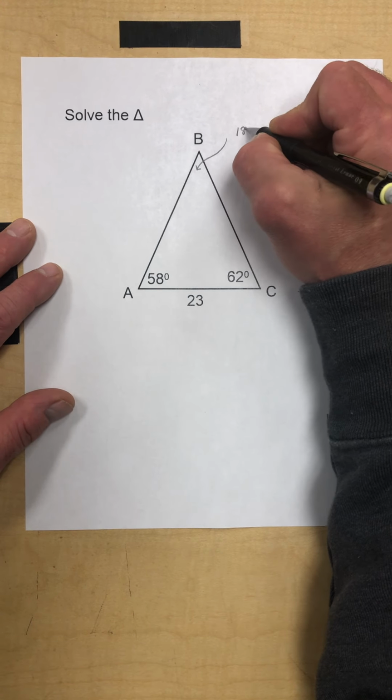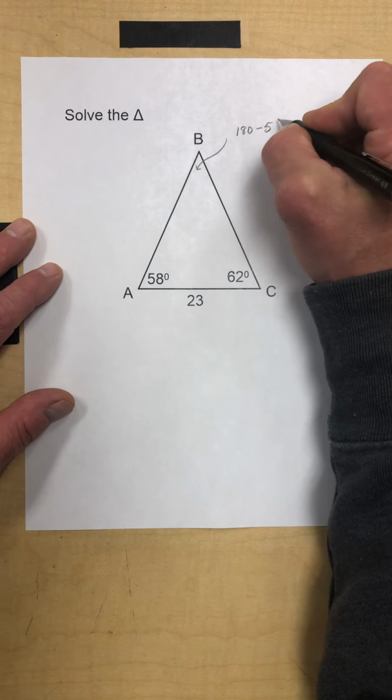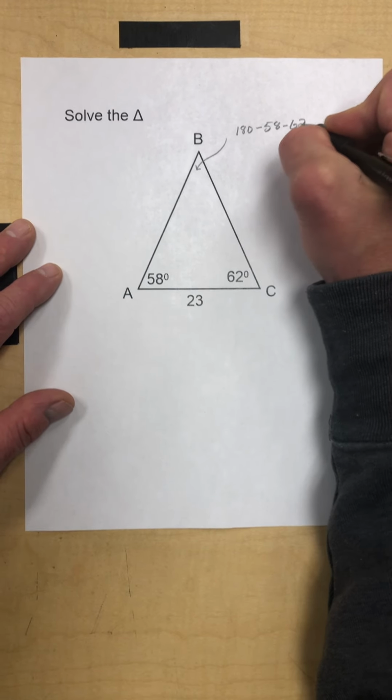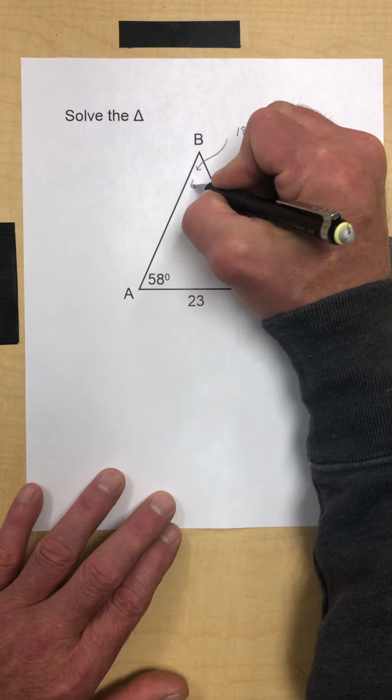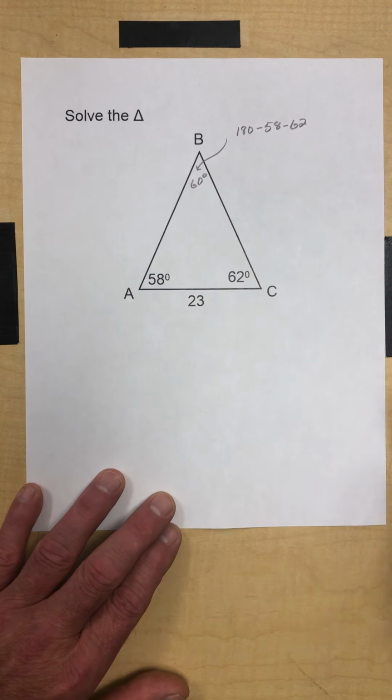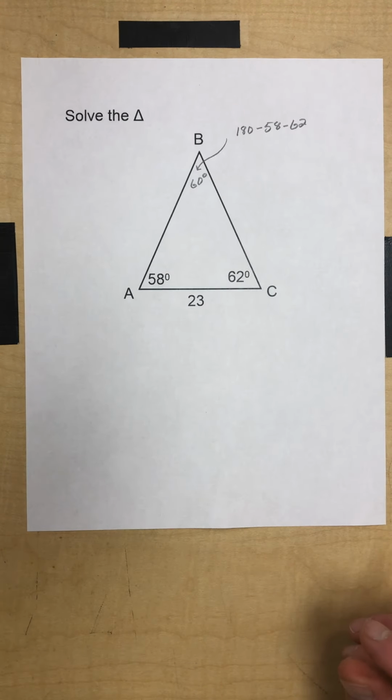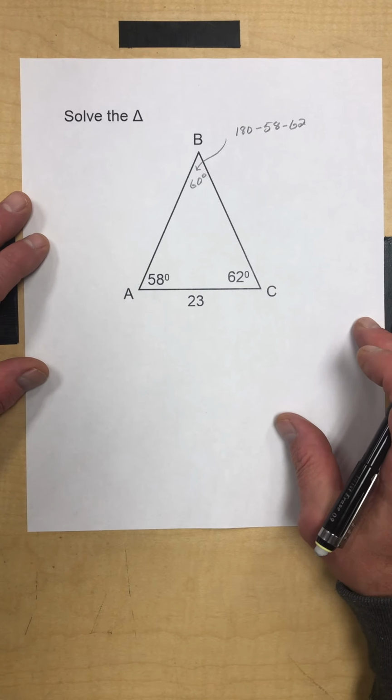So we go 180 minus the 58 minus the 62, okay, right there. So 180 minus 58 minus 62, and I get 60 degrees. Okay, so I have the missing angle. So all I'm going to have to do is find the two missing sides.